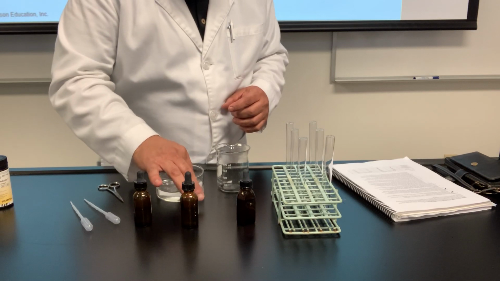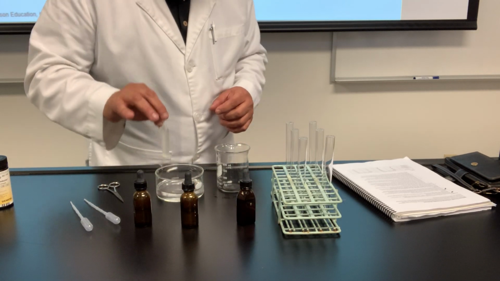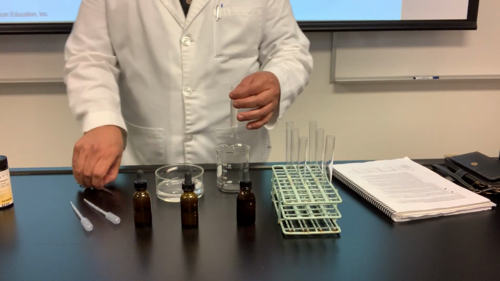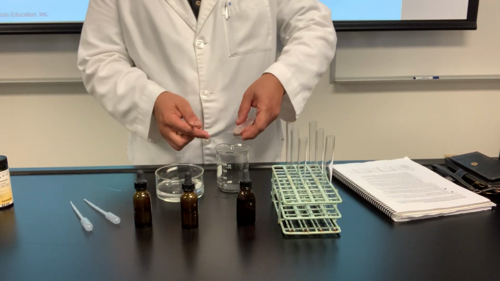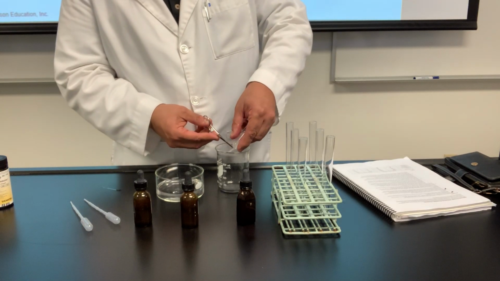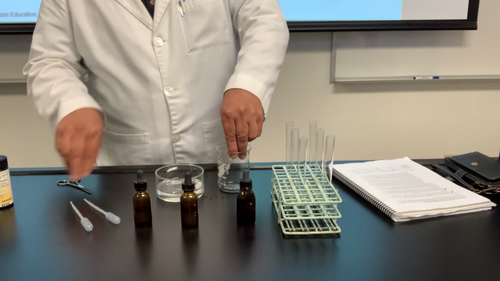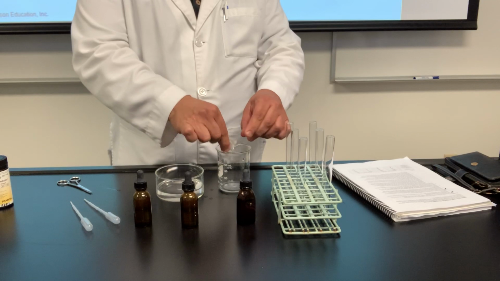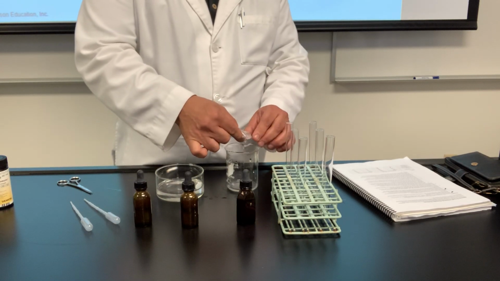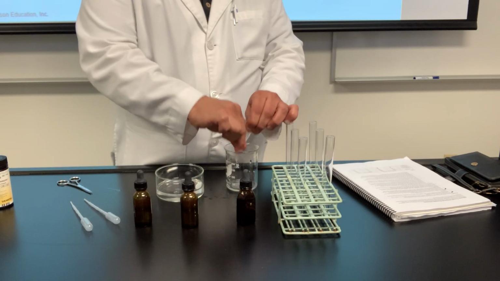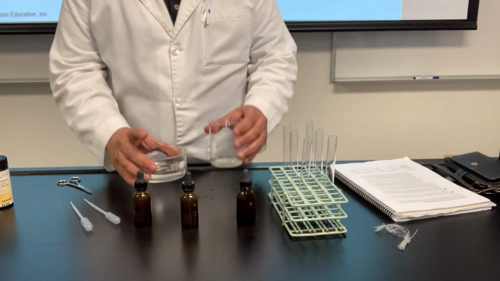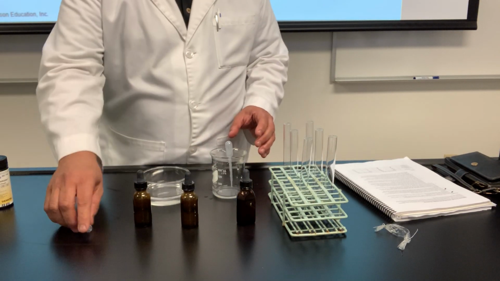So I'm going to take this out now that it's been dialyzing for an hour or so. I'm going to do a quick rinse, real quick. Not water shampoo. That's just water. All right. And then I'm going to release the inside contents into this beaker. That beaker will hold the inside solution after dialysis. Okay? And the dish will hold the outside solution after dialysis.